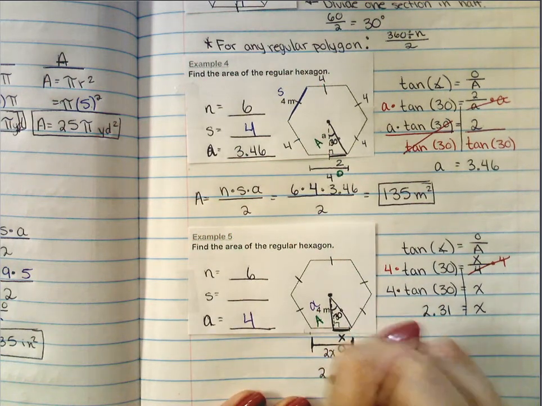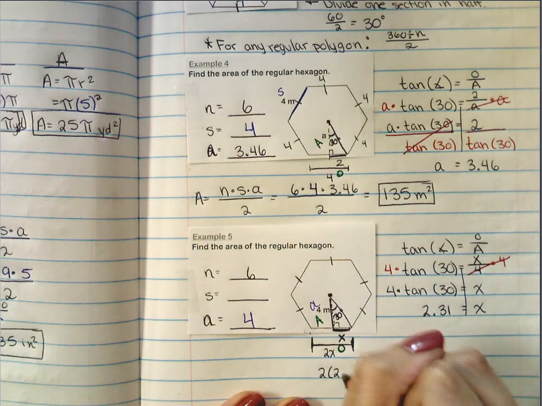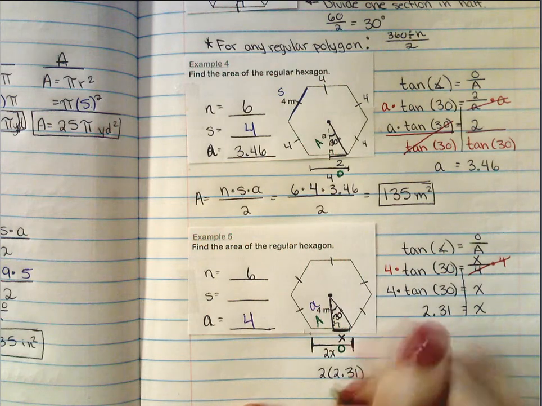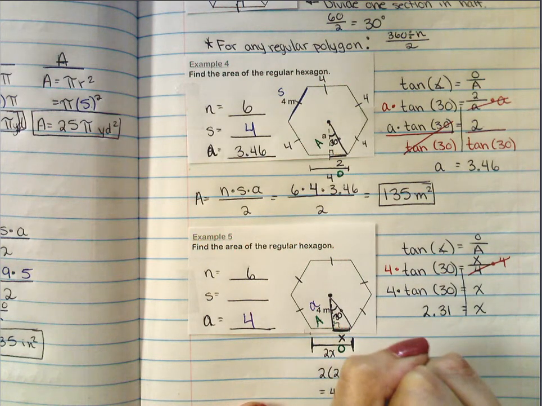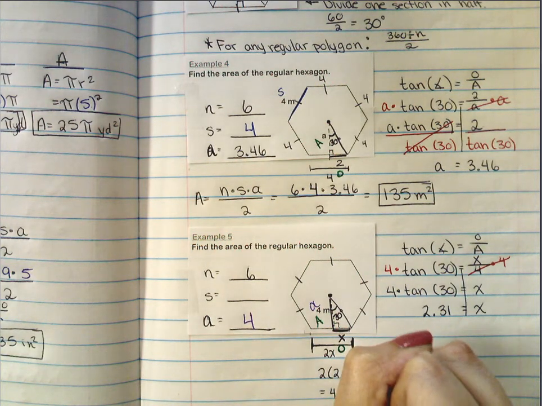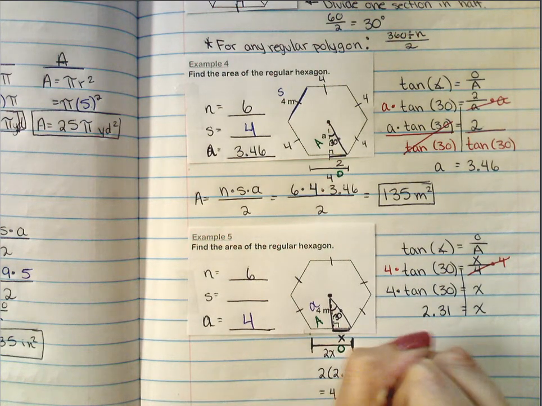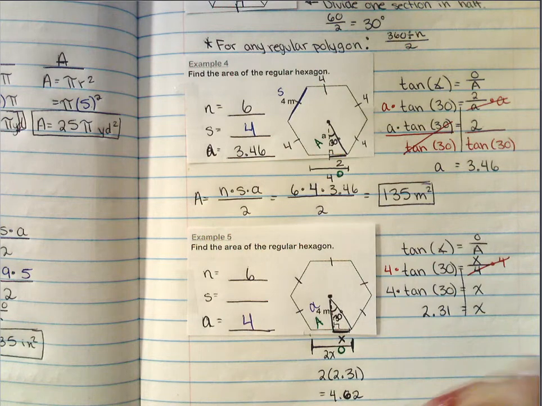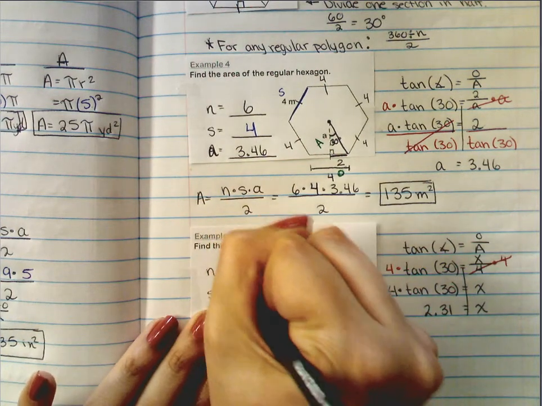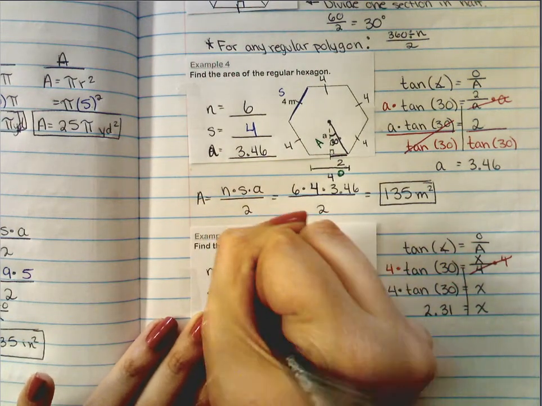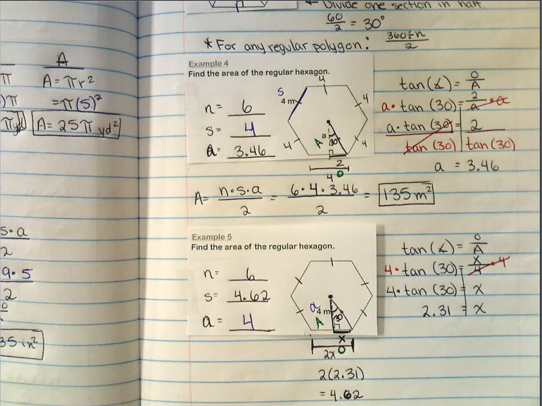So then 2 times that 2.31, that's, oh no, it's not 4.31, that's 4.62. So my side length is 4.62, and now I have everything that I need.